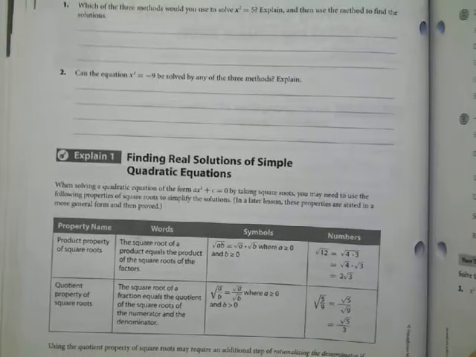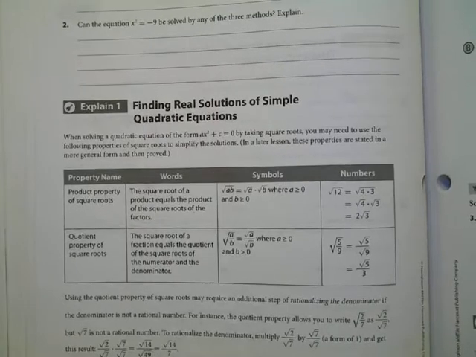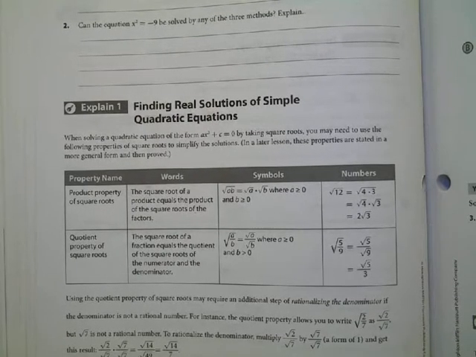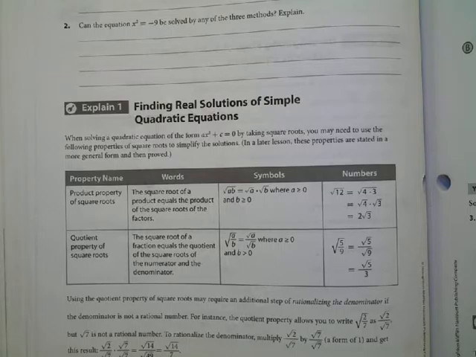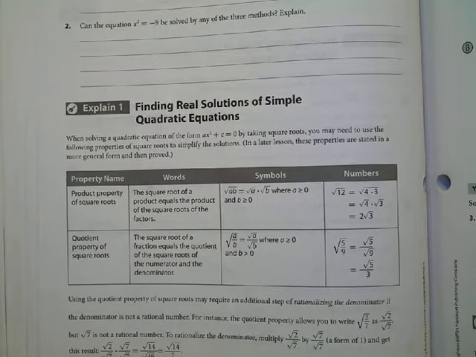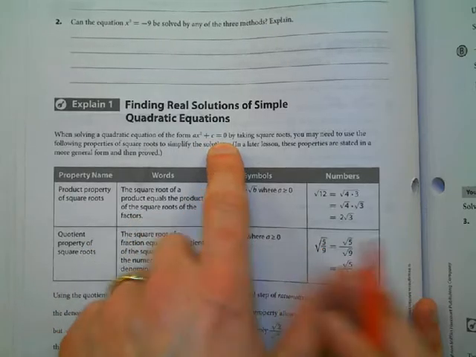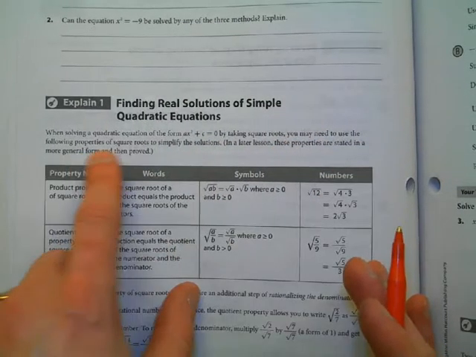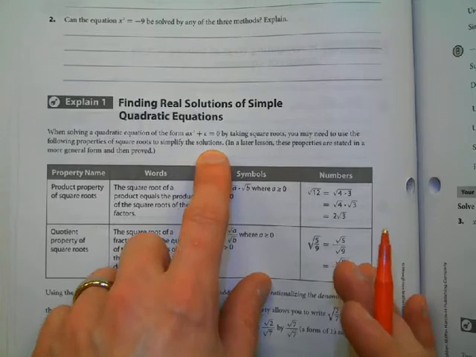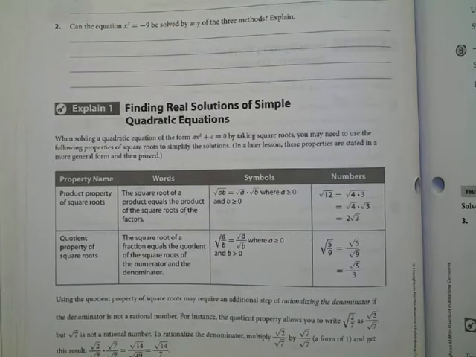So we're going to continue on and take a look at the next one, Explain 1, on page 114, the next page. Okay. So some properties of square roots that we may need to use. This is a little introduction. When solving a quadratic equation of the form ax squared plus c equals 0 by taking square roots, you may need to use the following properties of square roots to simplify the solutions. In a later lesson, we'll use these properties in a more general form and then prove them. So we'll use these more intensely later, but I want to introduce the ideas to you right now.